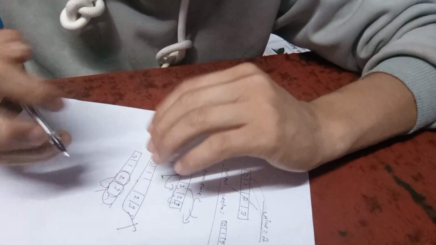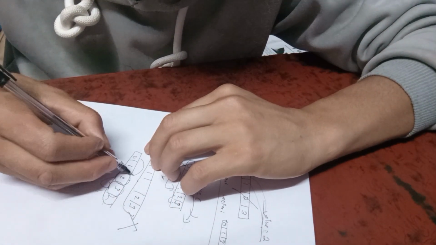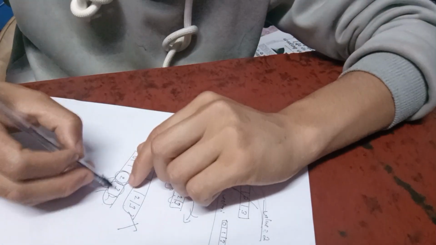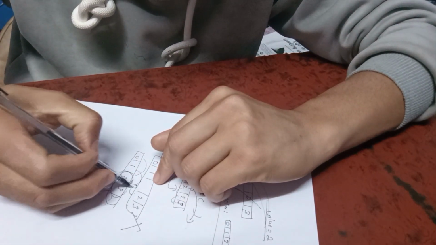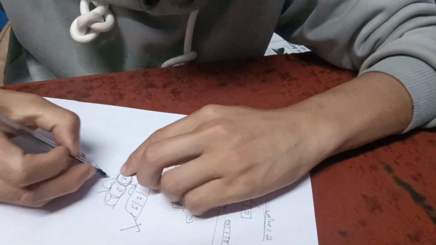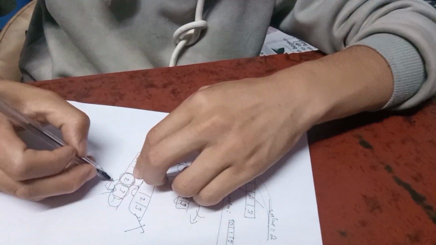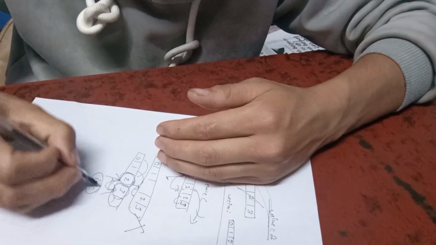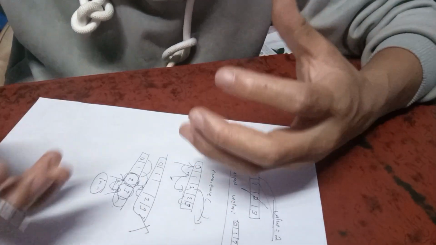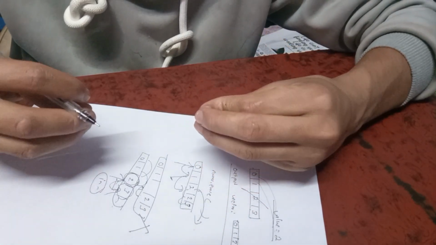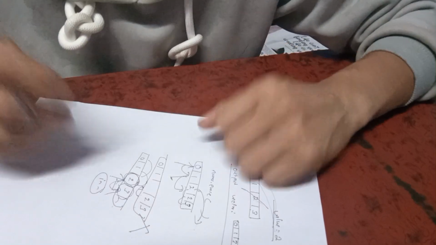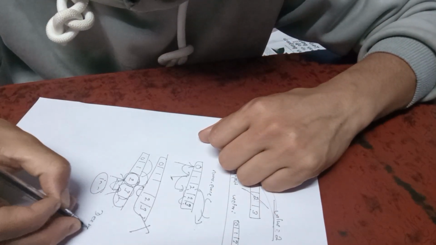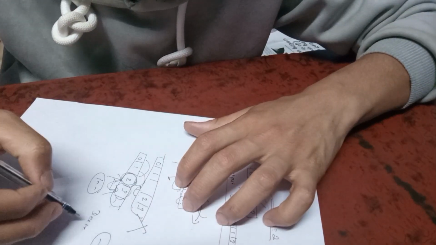So what we do is, if it's 2, then after it shifts we just go one step back. If we are on 3, we get one index back to 2 by doing i minus minus. i minus minus means simply we are decreasing by 1.